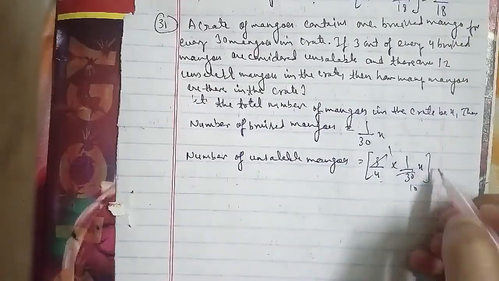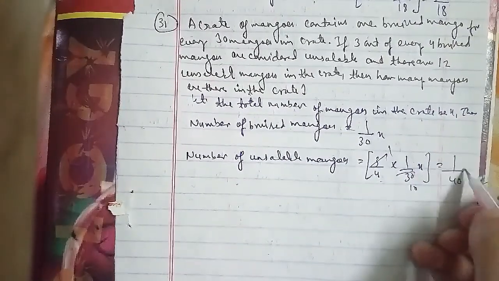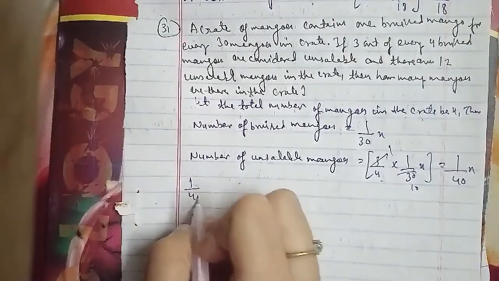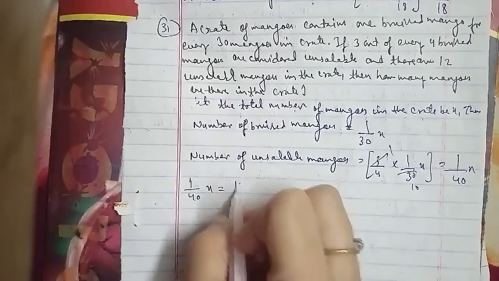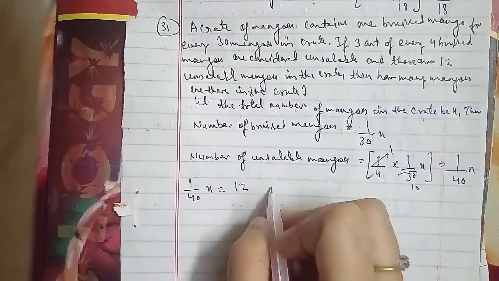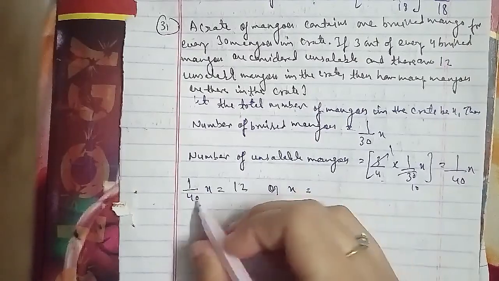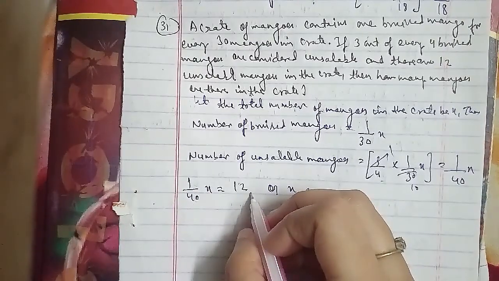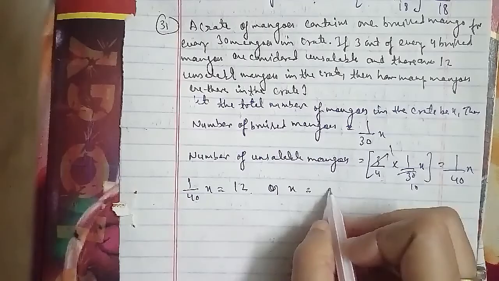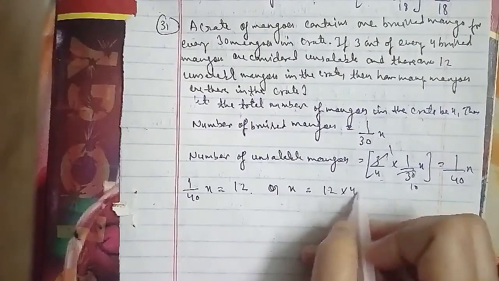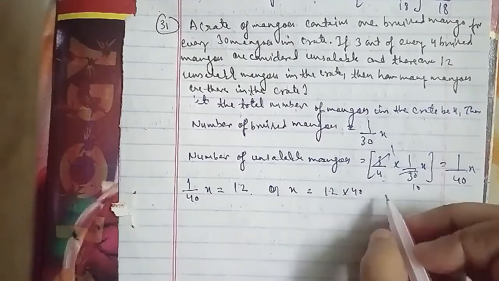So with the same case, hence we can say that the total number of mangoes in the crate equals 480. Now we will go ahead with the other question.